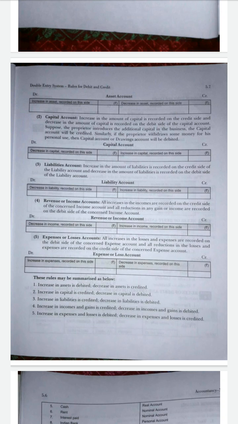For each account you have to analyze what type of account it is, whether it is nominal, real or personal, and apply the rule. Here the revenue or income is nominal. Nominal: debit all the expenses, credit all the incomes. So income is a credit.